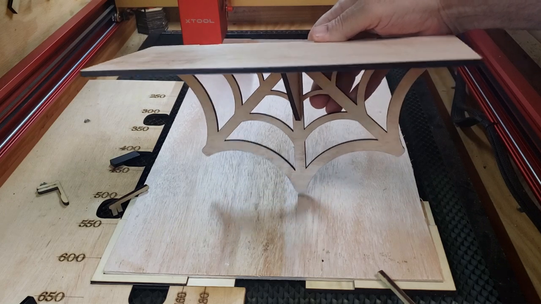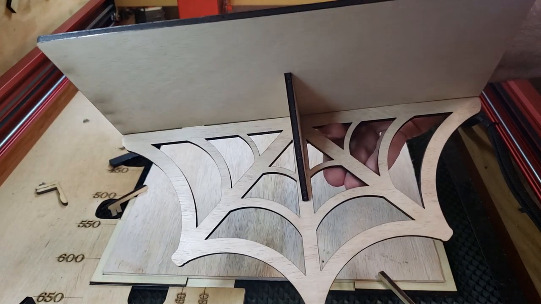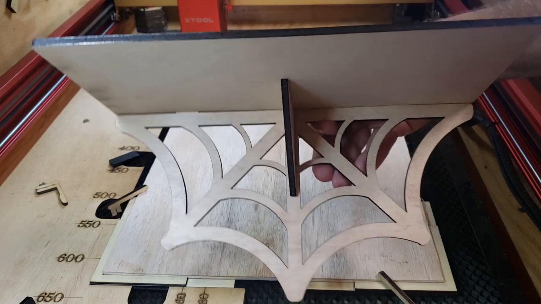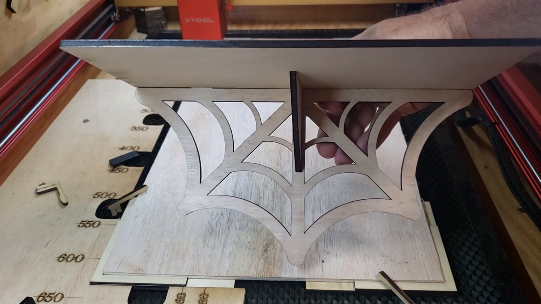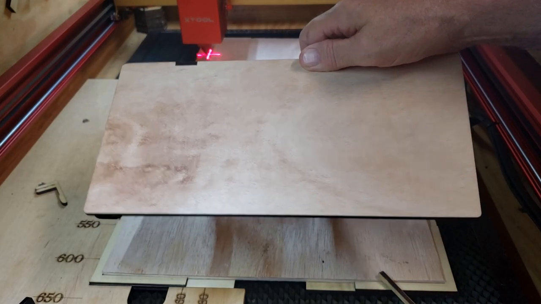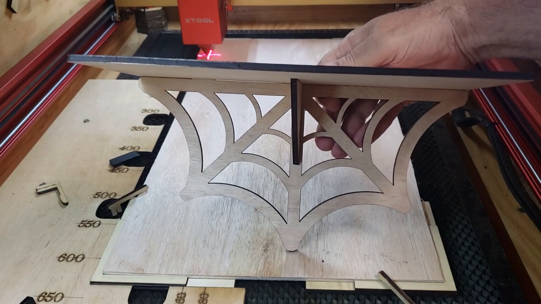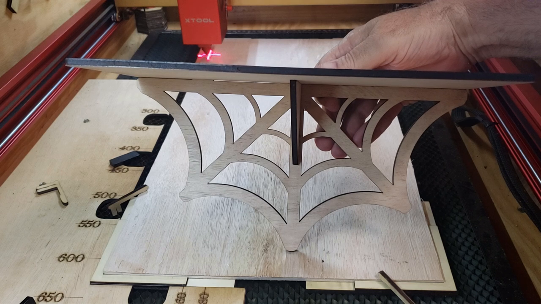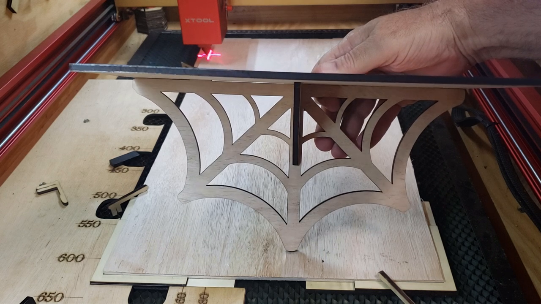Okay, folks, here's our shelf. It looks pretty good, but I don't like that top shelf being 6 inches. So I'm going to cut this again with a 4-inch shelf. I need 2 of them anyway. So I'm going to cut it 4 inches and see how that turns out. All right, folks, let's send the code over and see what it looks like with a 4-inch shelf.